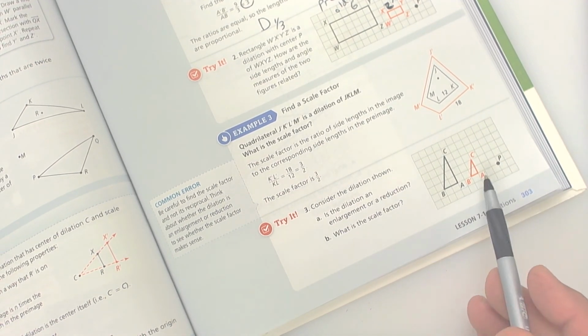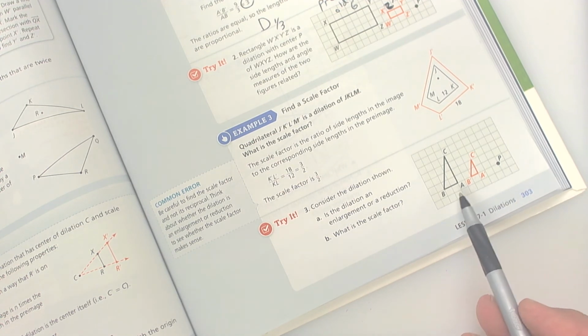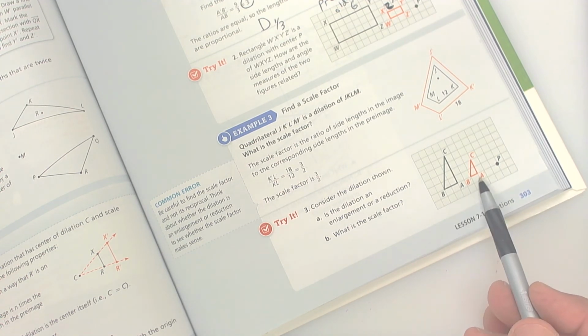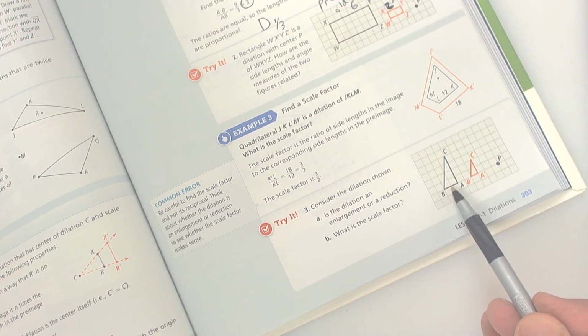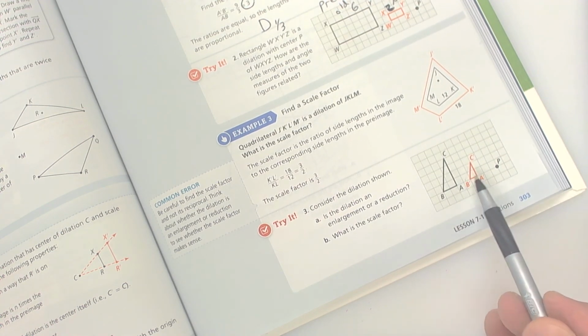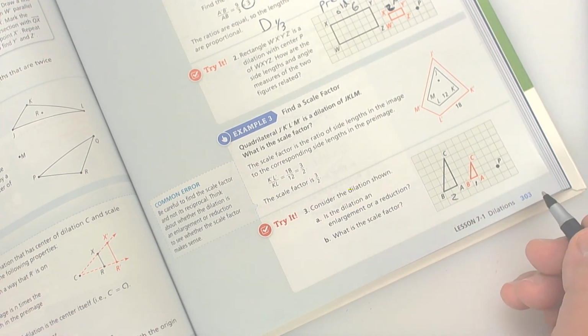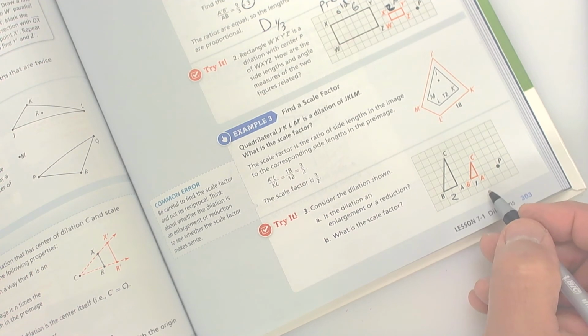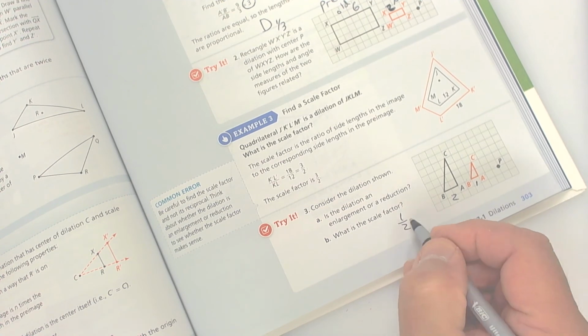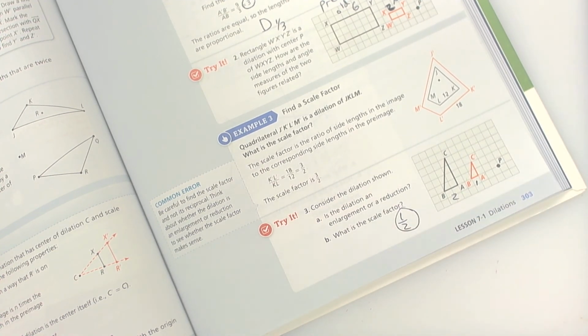All right, let's take a look at one more. Look carefully. You got to know which one you started with. Remember, the ones with the prime are the new ones. So you started with this one, so it's getting smaller. To get the scale factor, you don't want to look at that side because you'd have to do the distance formula, but you want to look at this side. It's 2, and it's dropping down to 1. Since it's getting smaller, you want to put it as a fraction. So it's a 1-to-2 relationship. The scale factor is 1/2, and it is a reduction. It is getting smaller.